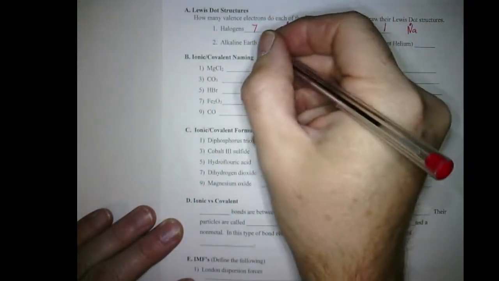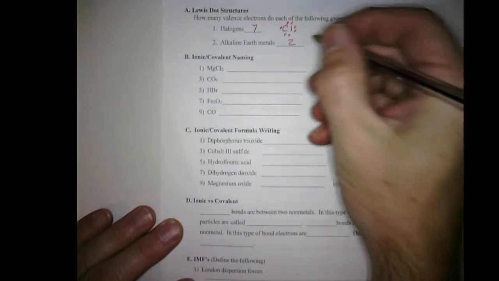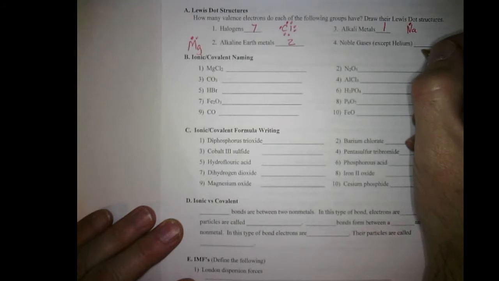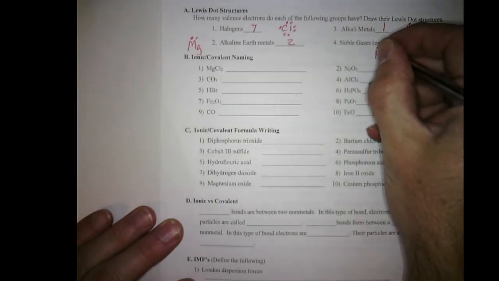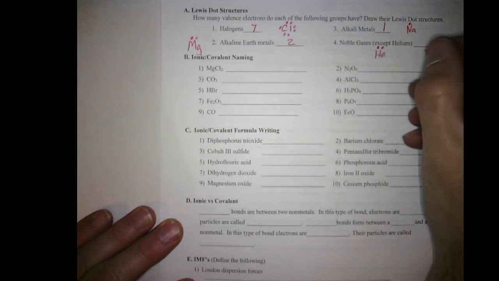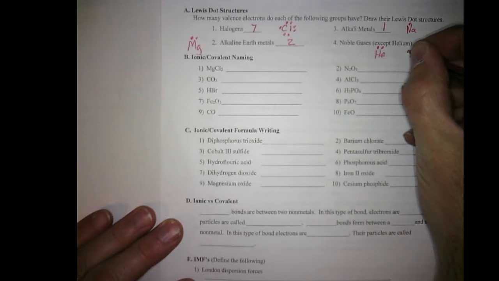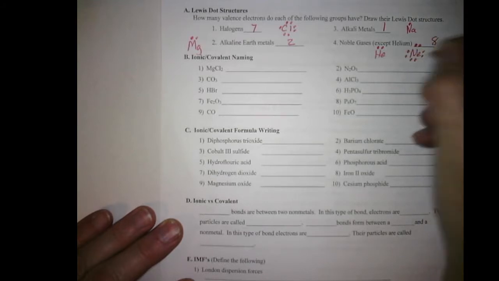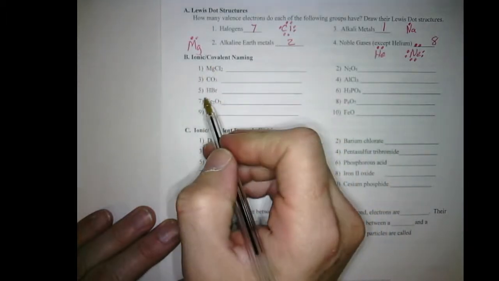Alkaline earth metals have 2. An example of that might be magnesium. 1, 2. Noble gases. Noble gas, everybody but helium, because helium only has 2. So I'm going to go ahead and do helium for you. Helium has our 2. Everybody else, like neon, has 1, 2, 3, 4, 5, 6, 7, 8. Okay? Alright.